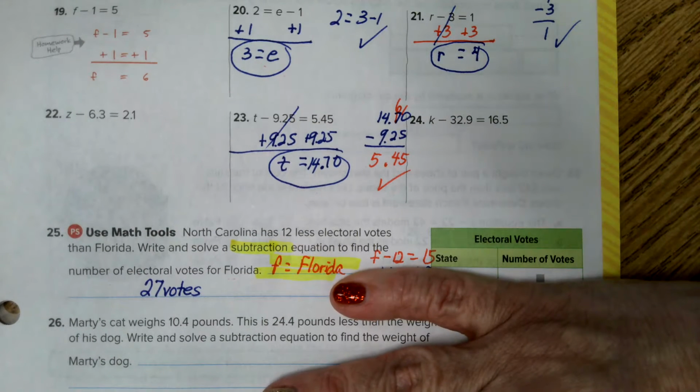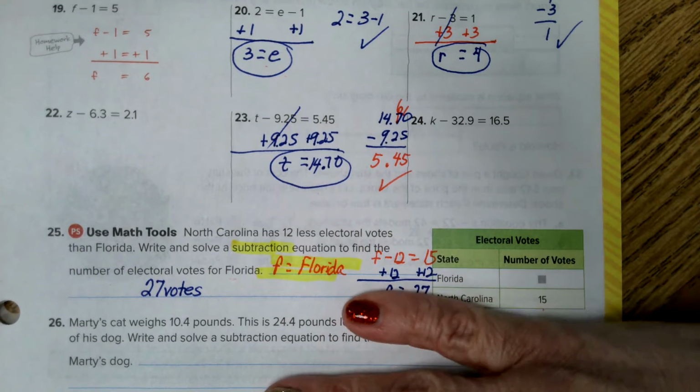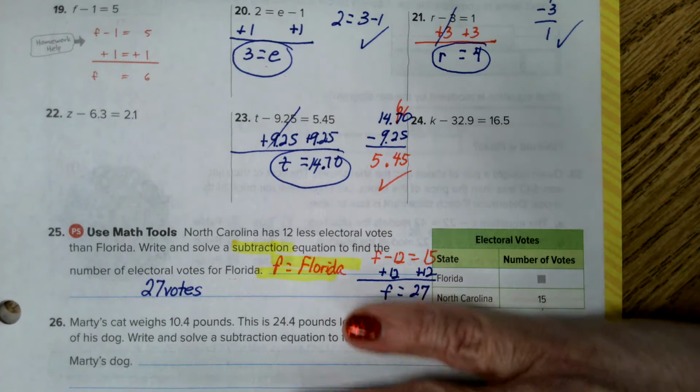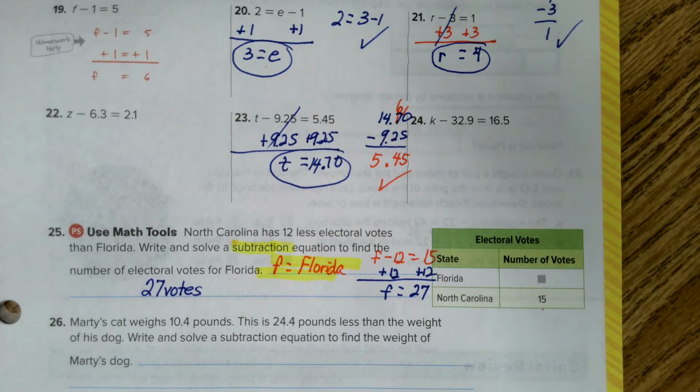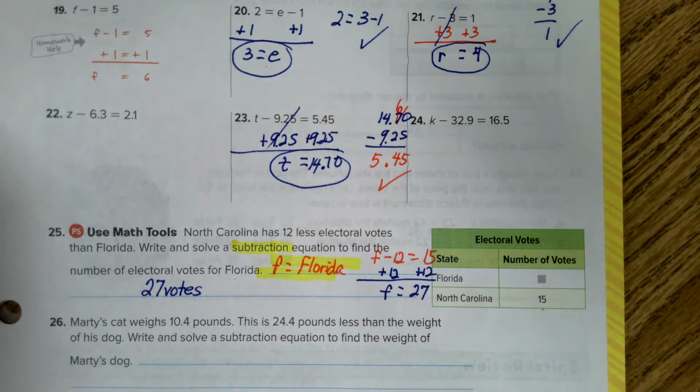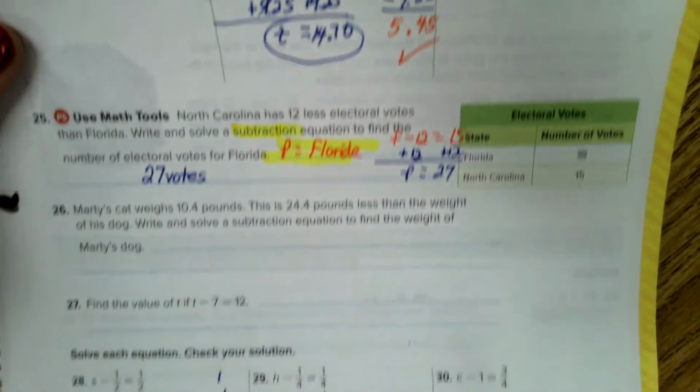That is your subtraction equation. Now, to undo a subtraction equation, you add 12 to both sides, and you end up with F equals 27. F equals 27 votes.